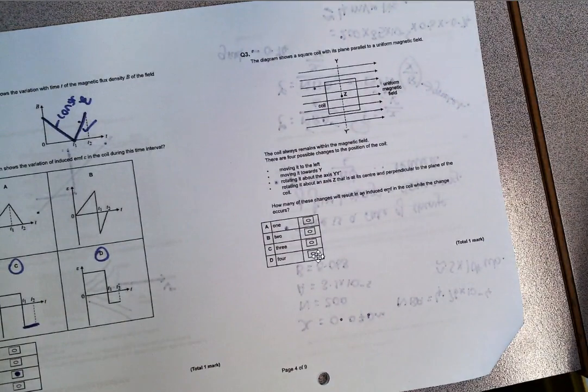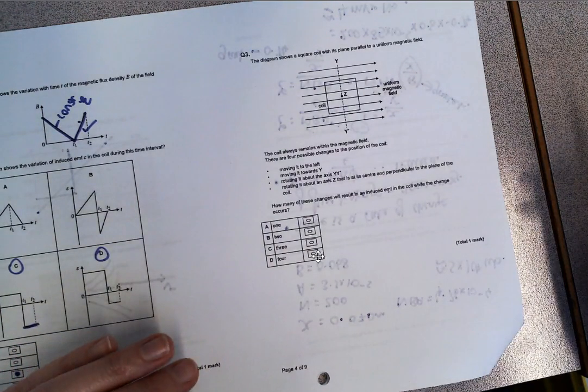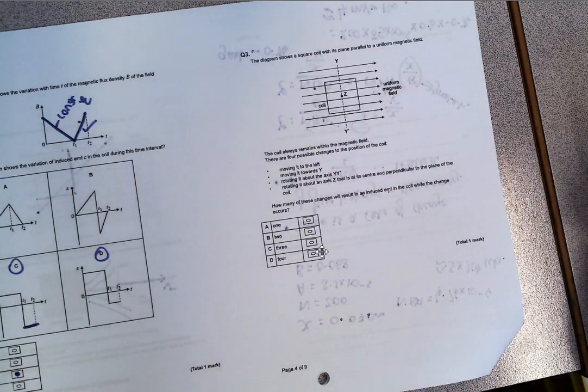The diagram shows a square coil with its plane parallel to a uniform magnetic field. The coil always remains within the magnetic field. These are the 4 possible positions. How many of them will induce an EMF? If you want to induce an EMF, you need to change the amount of flux.